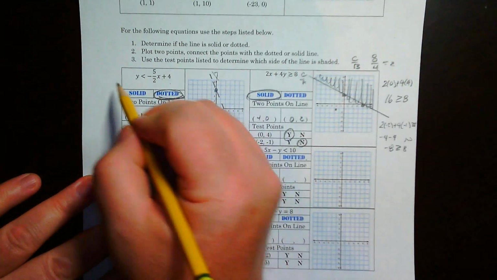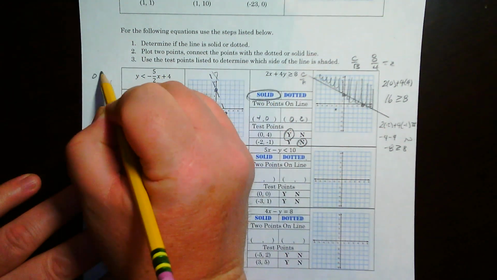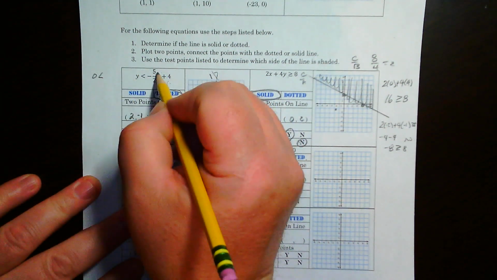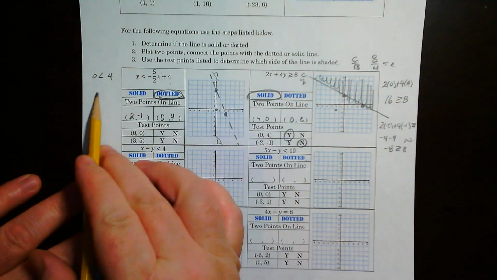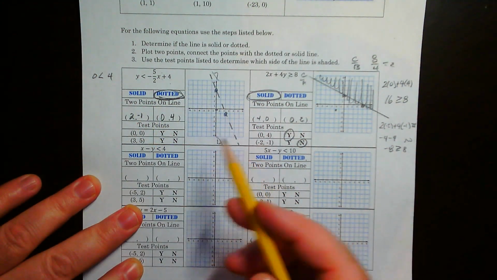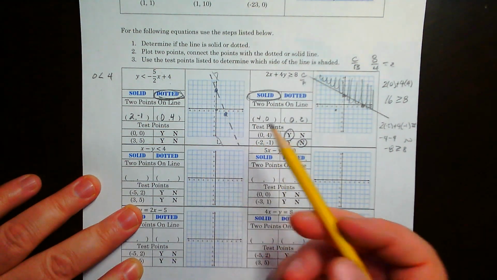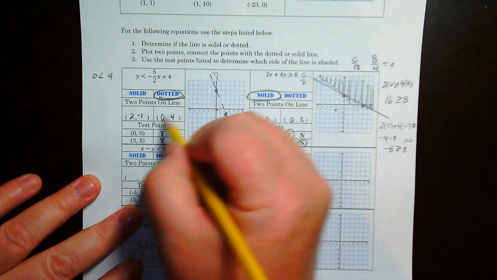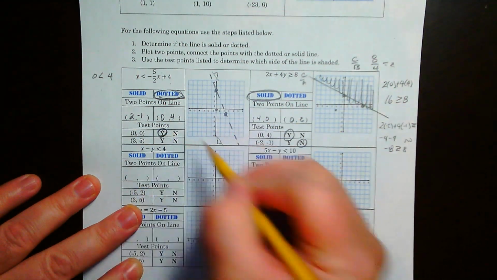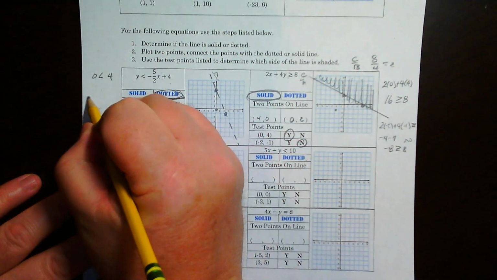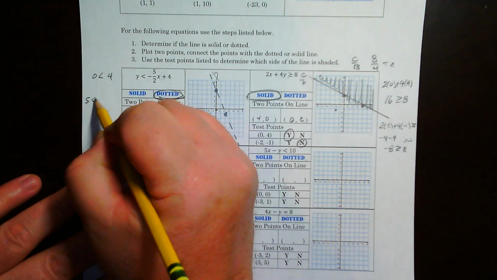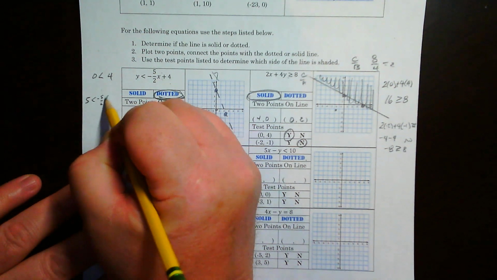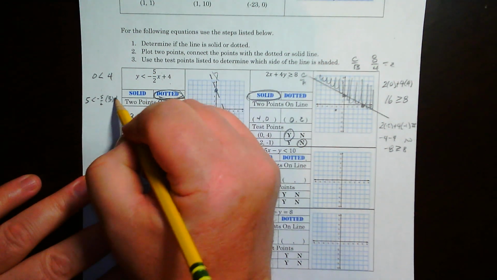If I plug 0, 0 in, I get 0 is less than negative 5 halves times 0 is just 0, plus 4. So is 0 less than 4? Well, absolutely it is. So that is a yes, for sure. Now let's do 3, 5. So is 5 less than negative 5 over 2 times 3 plus 4?